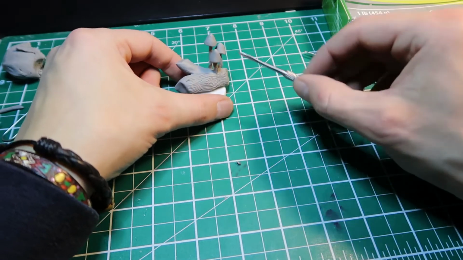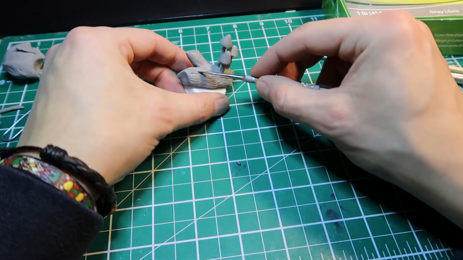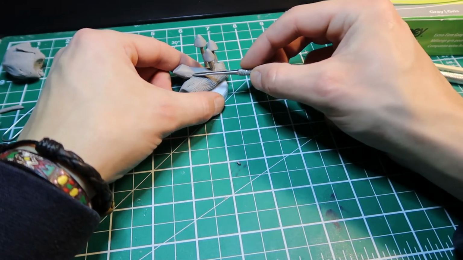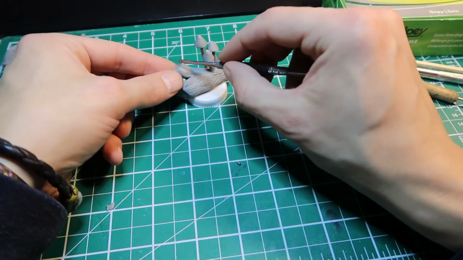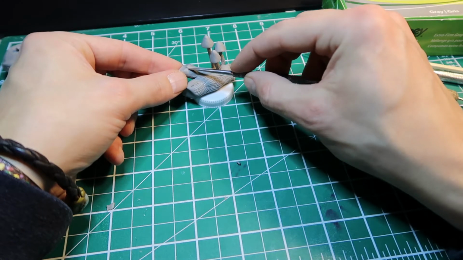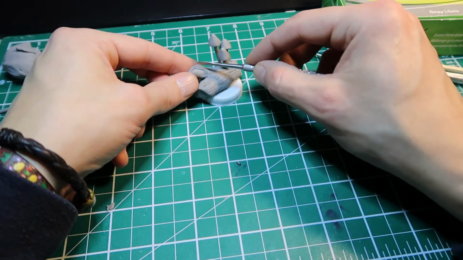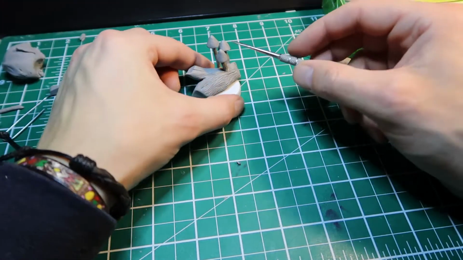Okay, so more. Another crack here, maybe, to simulate that depth.